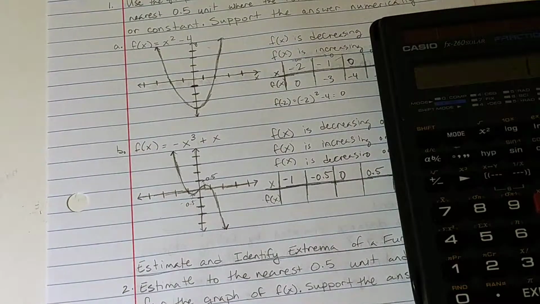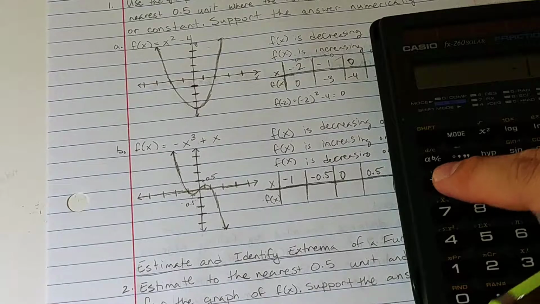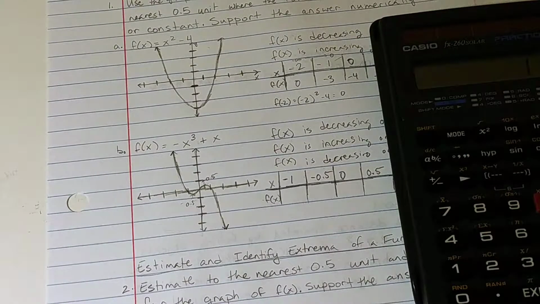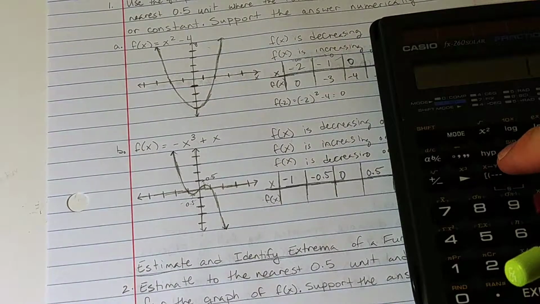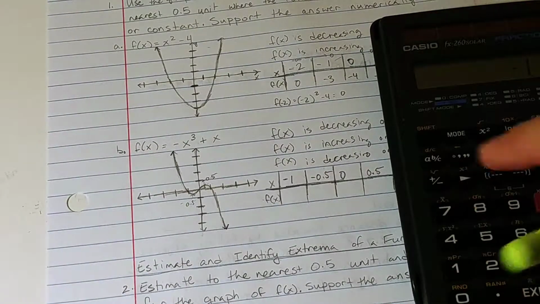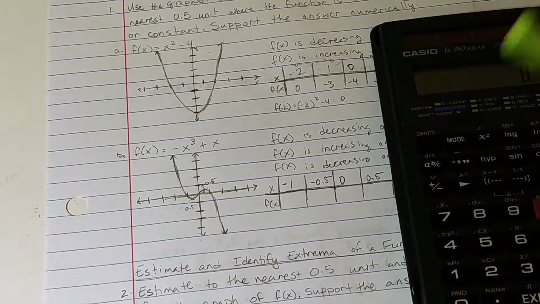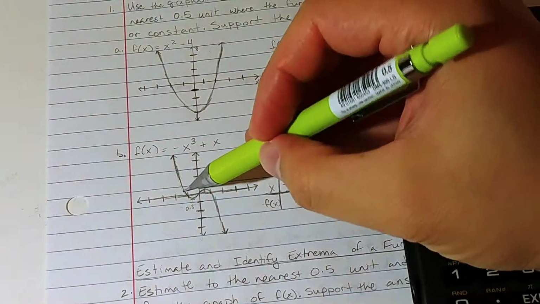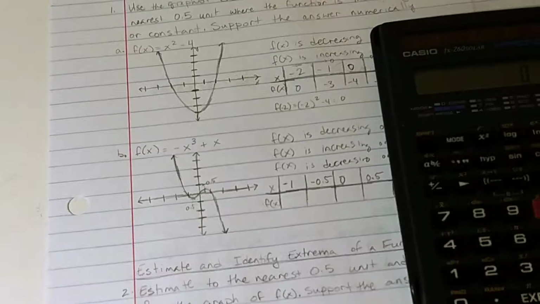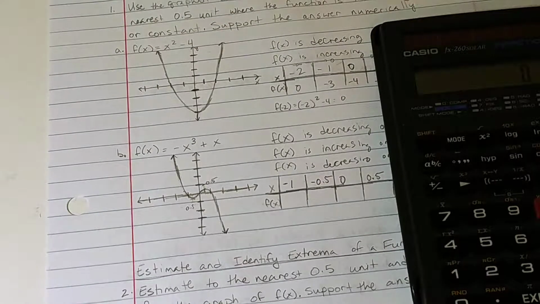Alright, and then that's going to be the negative of that, so let's make it a negative. And then plus, and then negative 1. Ta-da! 0, which is what it looks like according to the graph. I'll do the rest there.